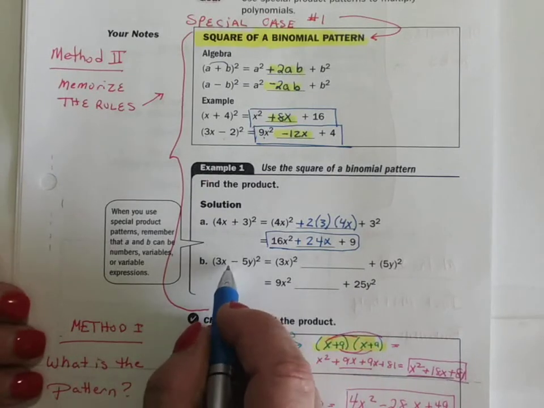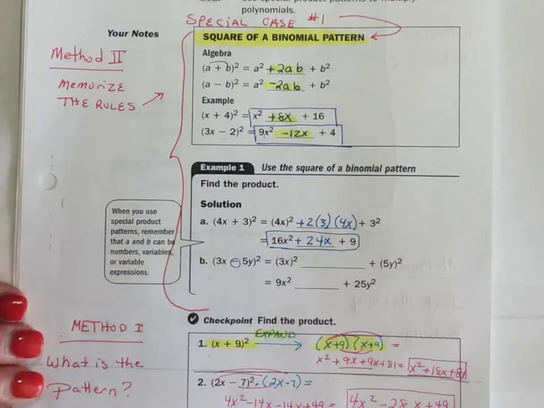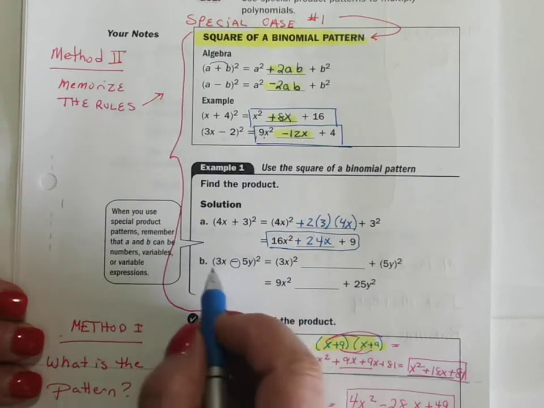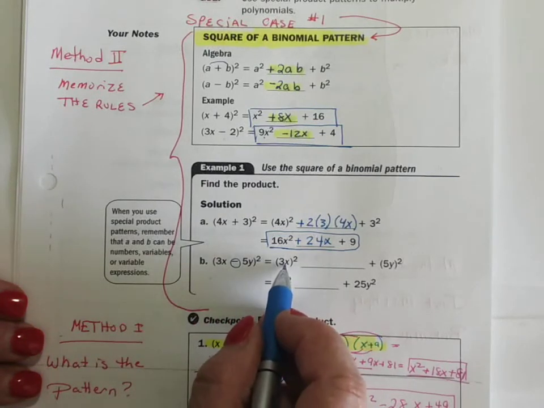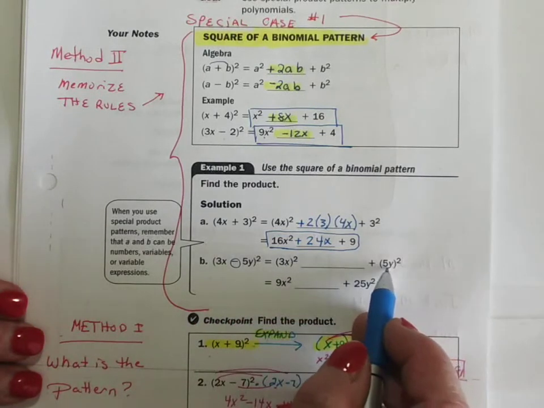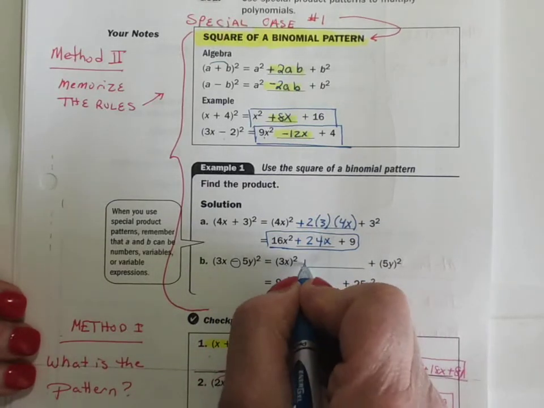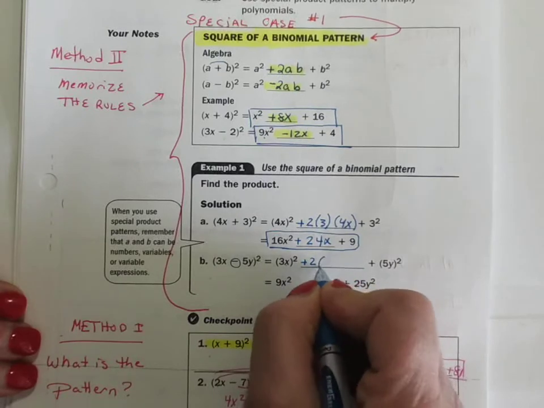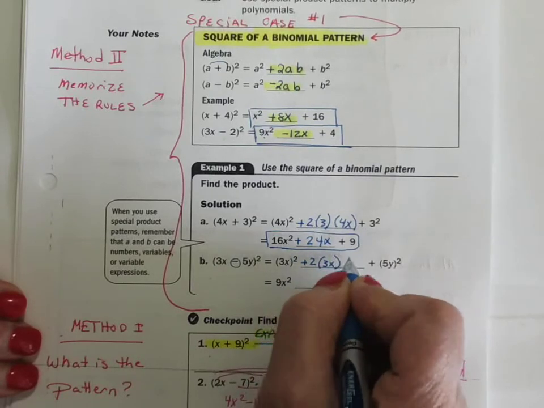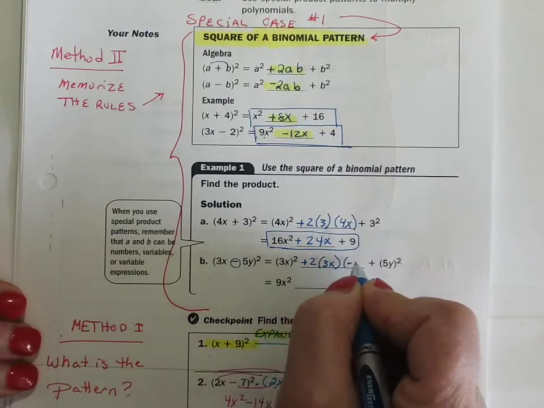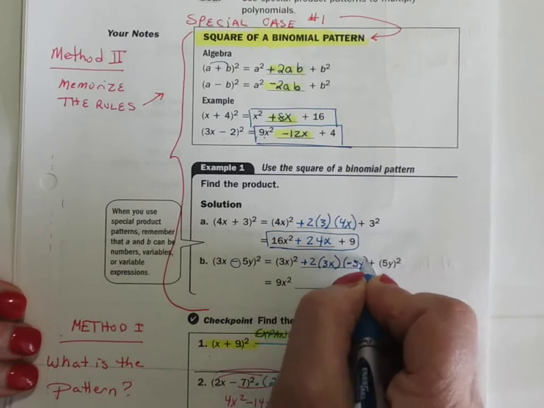So this second problem, notice it has a negative sign. So we square the first term, we square the last term, and in the middle we are going to double 3x times negative 5y.